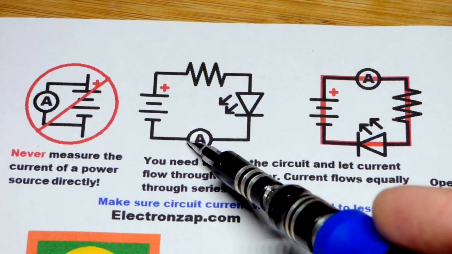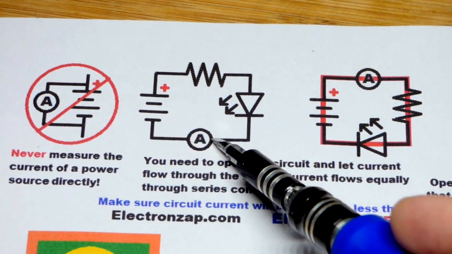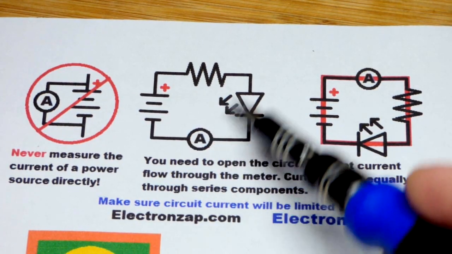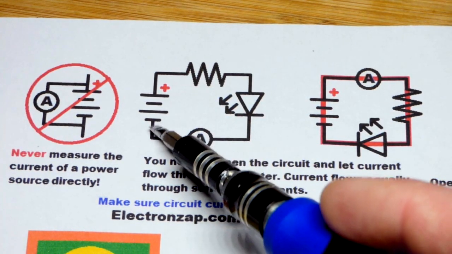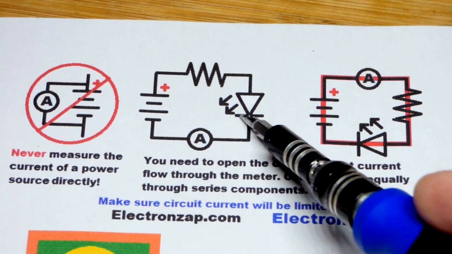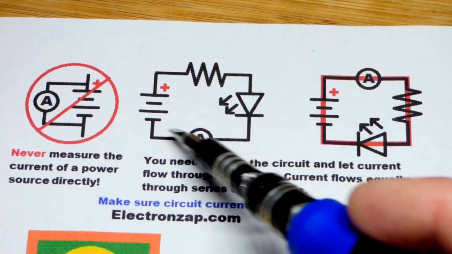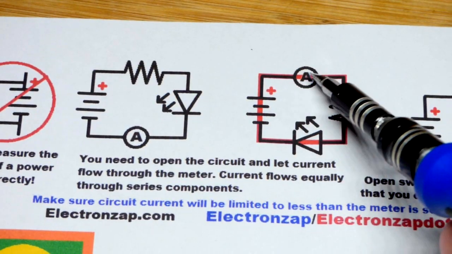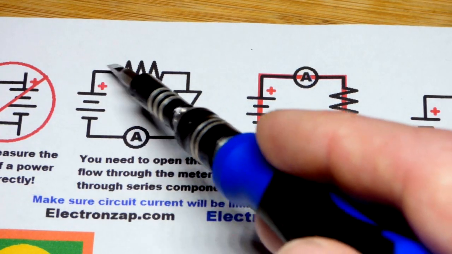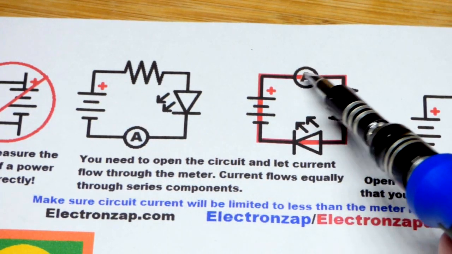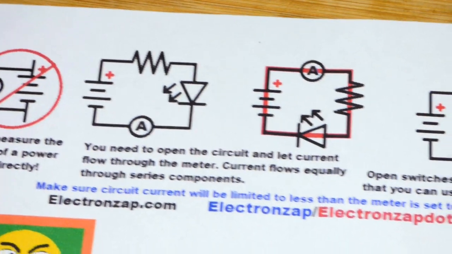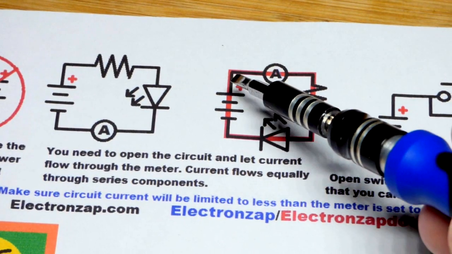Now, the meter needs to be inserted into the circuit. So that can be along any one of the nodes. I opened up where the negative side of the battery is there and the cathode and inserted the meter there. We could also put it where the positive side of the power supply or battery comes to the resistor over there. You can insert that. Doesn't matter, and that's because current flows through equally.